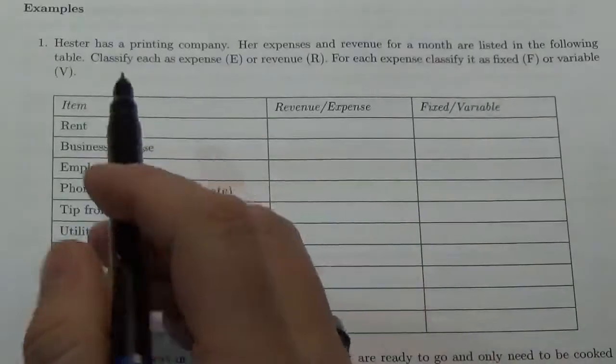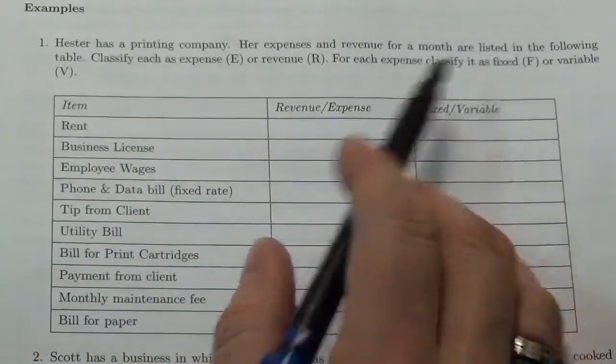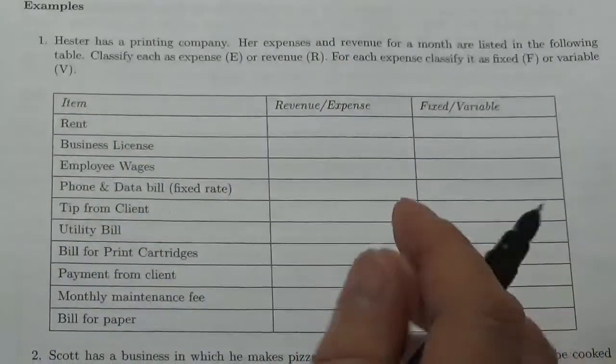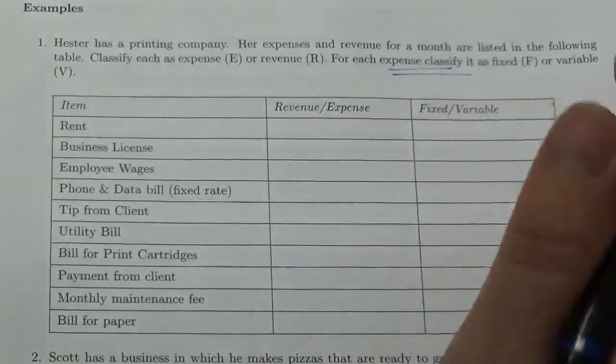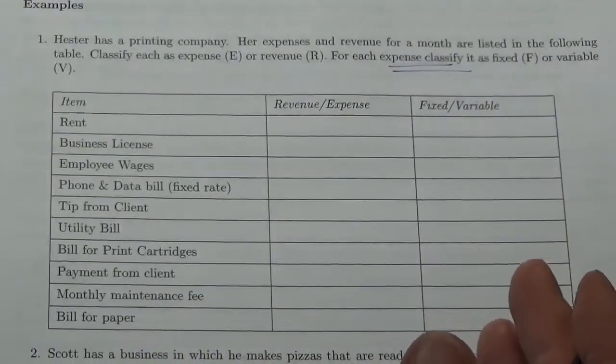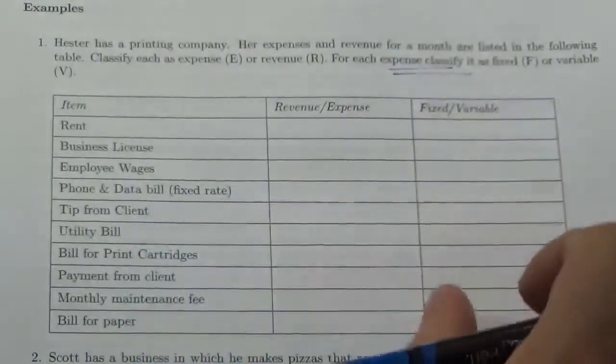Okay, everybody, let's take a look at this first example. It says Hester has a printing company. Her expenses and revenue for a month are listed in the following table. We want to classify them as expenses or revenue. And for every expense, we're going to classify it as fixed or variable. It's just the expenses there. But we don't know which one's which yet, so we don't know which ones we're going to fill in here.